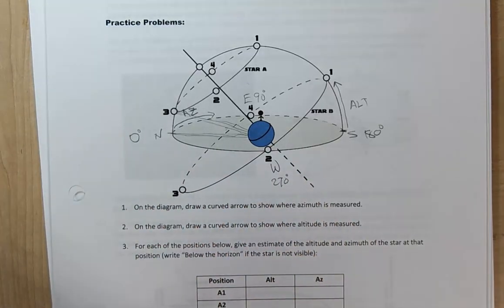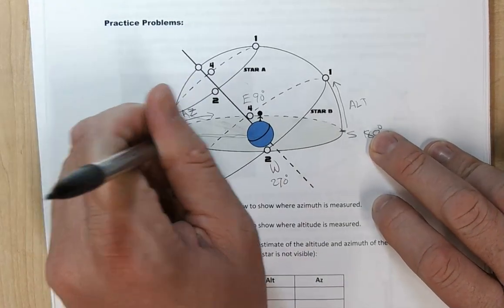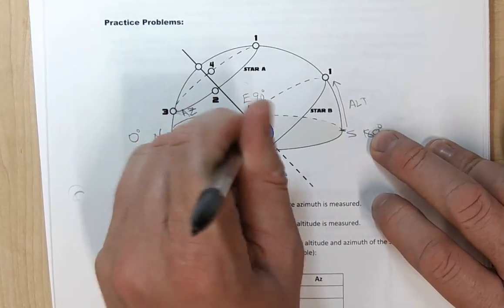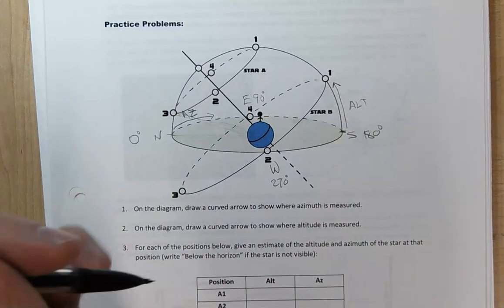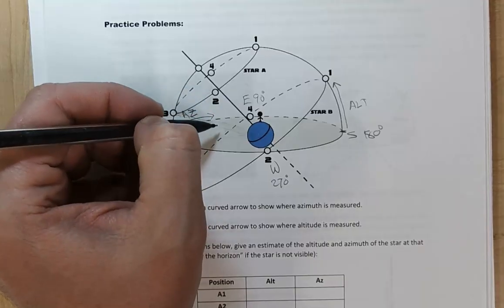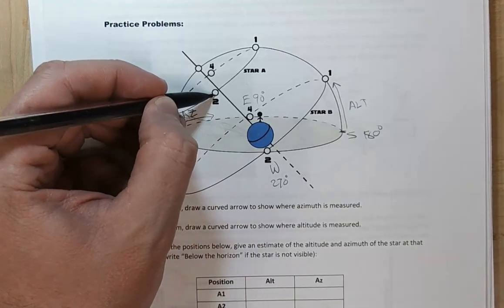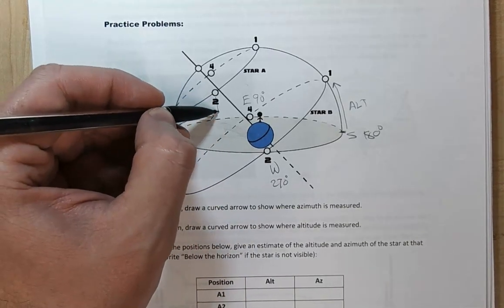What about A2 and A4? Well, let me clean this up. I'm going to do a little erasing to clean this up for a minute. A2 is in the foreground, right? Where is A2 on the horizon? Well, it would be above here.